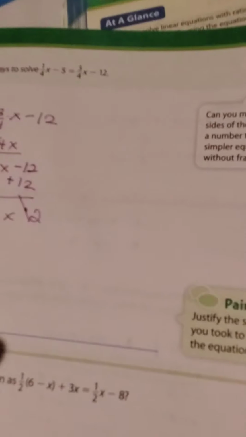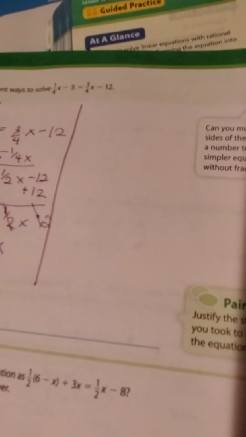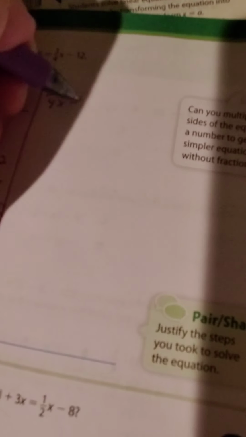So they said in the directions, show 2 different ways to solve this problem. We've done one way. Now we're going to go over here and try a different way of doing this problem. I'm going to rewrite the problem again. I'm going to draw a line actually so I don't get those 2 different ways mixed up. I'm going to write it down again: 1/4 x minus 5 equals 3/4 x minus 12.